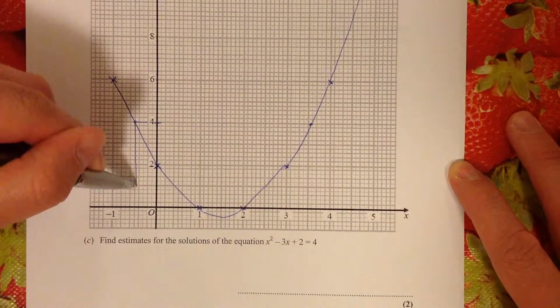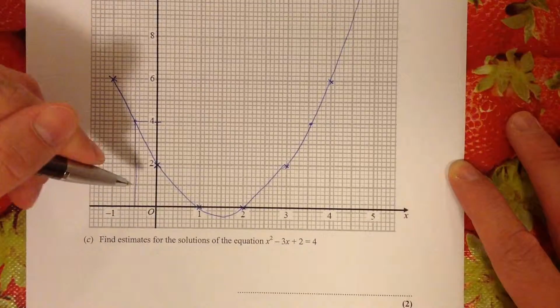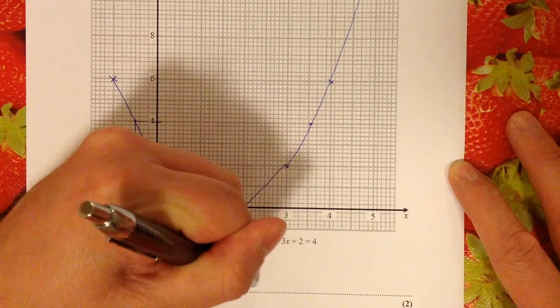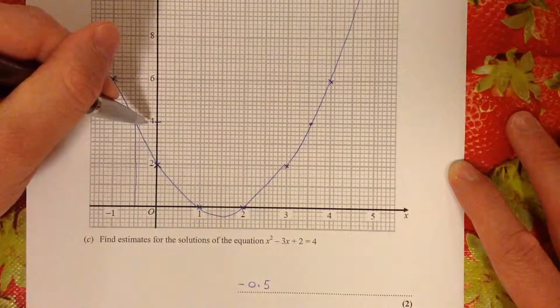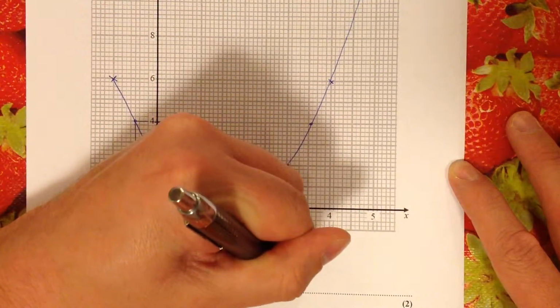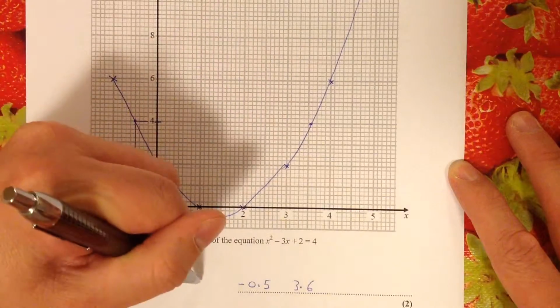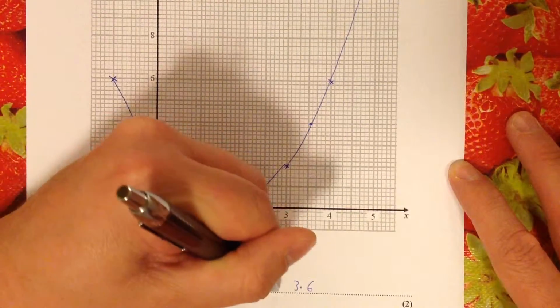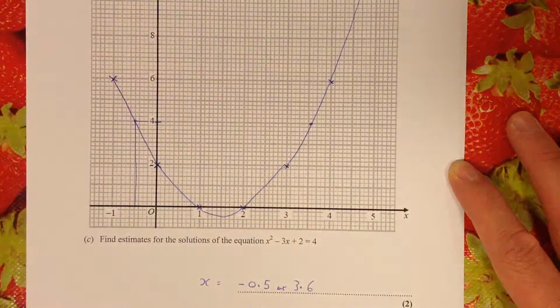Here is going to be approximately minus 0.5, and here is going to be approximately 3.6, I would say. So x equals minus 0.5 or 3.6.